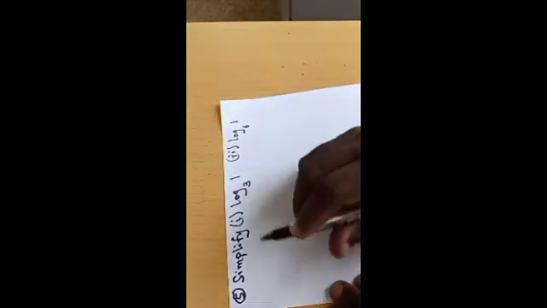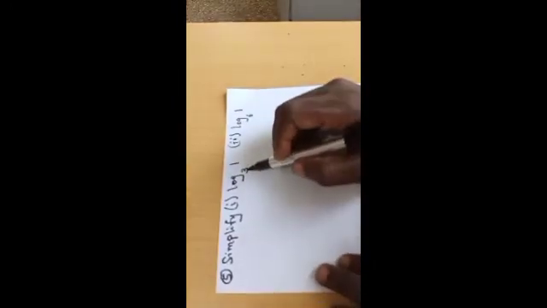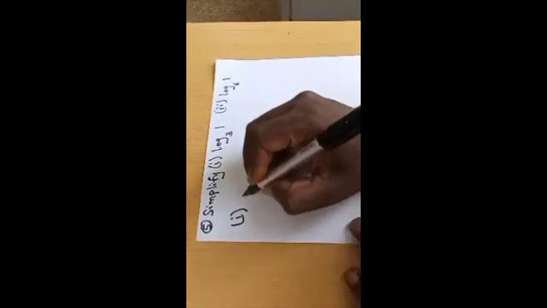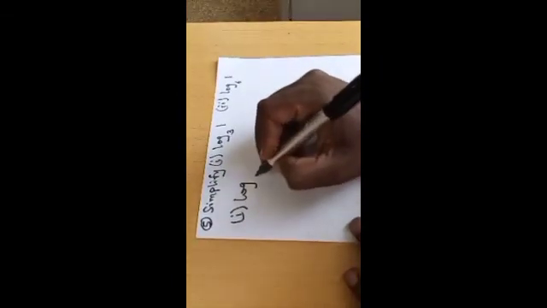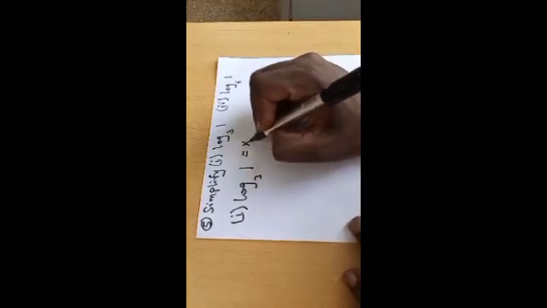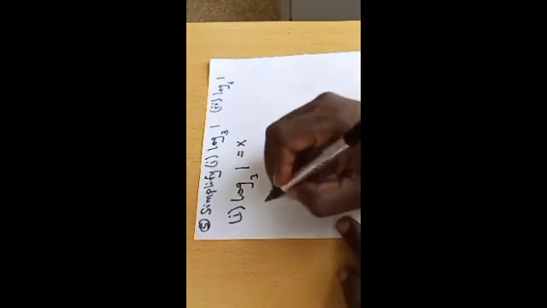Now let's go to the next one. The next one we have over here: simplify I, log base 3 of 1, and II, log base 6 of 1. So how do we do this? Our I over here is log base 3 of 1 is equal to x.